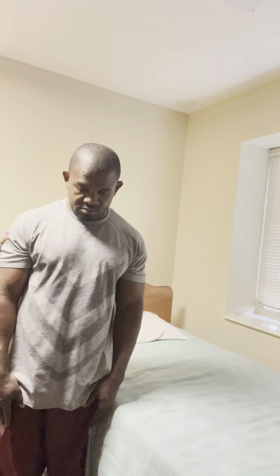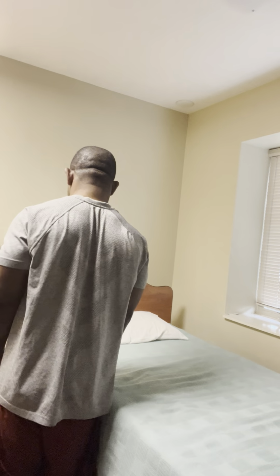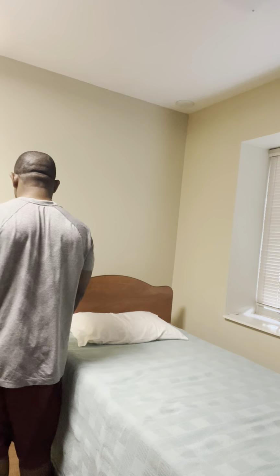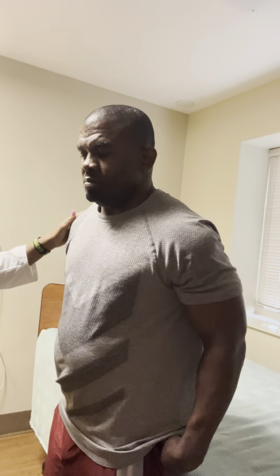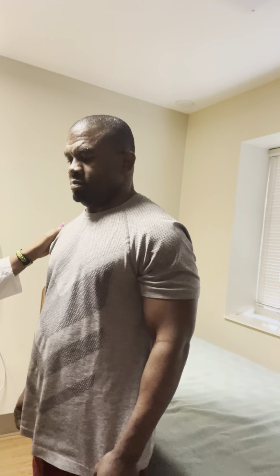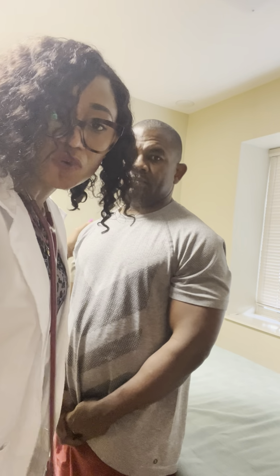Back a little. Can you walk up a little bit toward the camera while I assess your gait? Can you turn around and walk back? Good. The patient has good gait. He was able to move back and forward, and this is the end of the physical assessment for NR 509. Thank you.